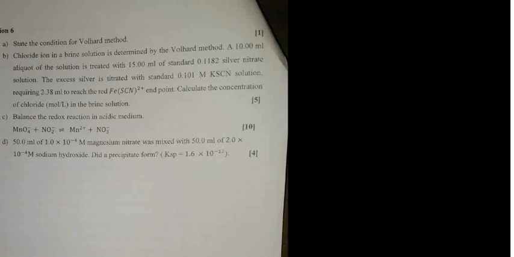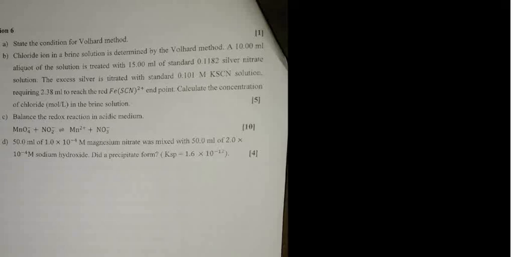How do you balance half reactions in acidic media and basic media? How do you do it? So we want to look at how you can balance these half reactions. What does it mean? From this question right here, it's saying we should balance the redox reaction in acidic medium. What does it mean to balance these half reactions in acidic medium?